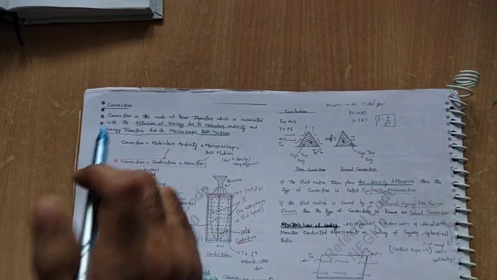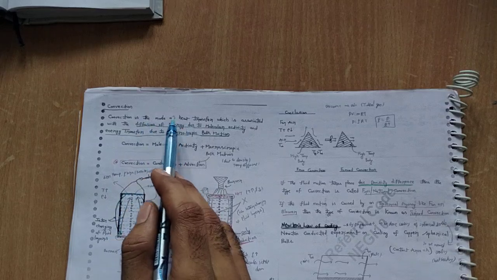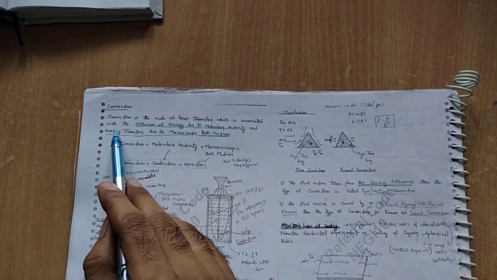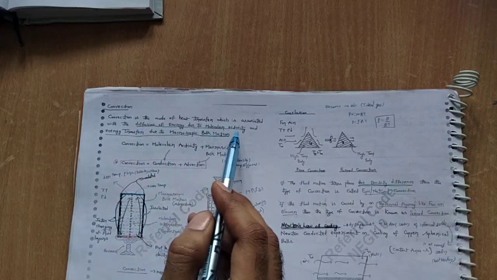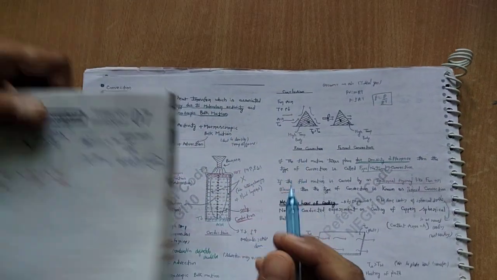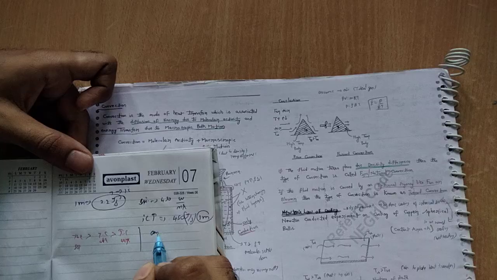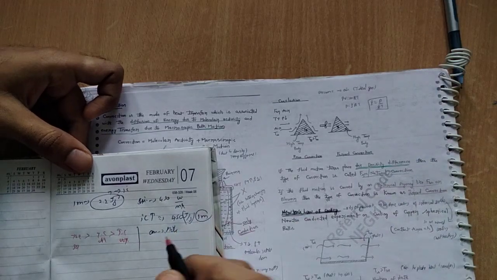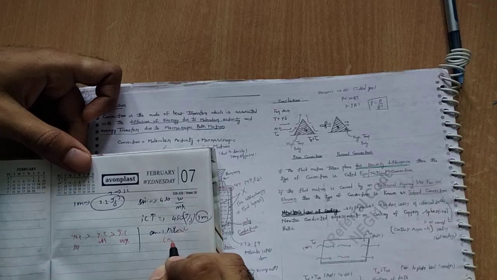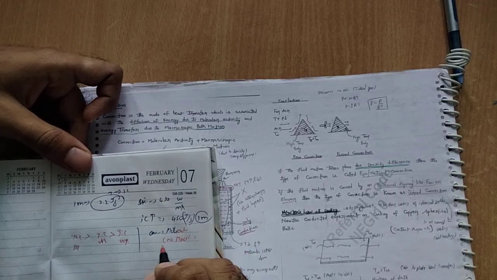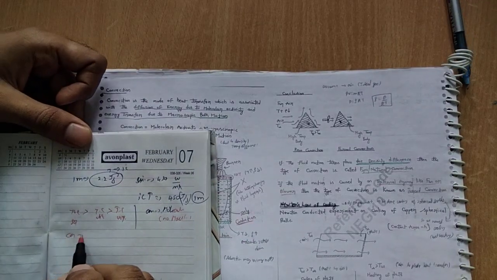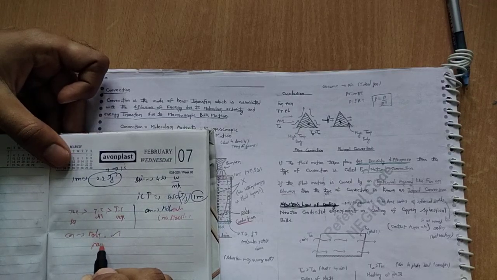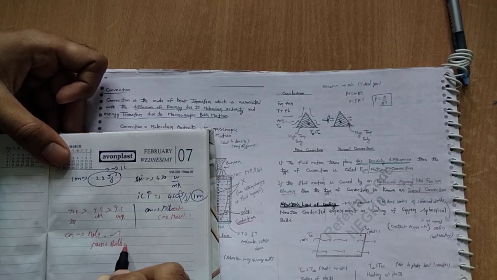So next thing you can see is convection. Until now we have only seen conduction. Convection is a mode of heat transfer which is associated with the diffusion of energy due to molecular activity and energy transfer. In conduction, only molecular activity is there, with no macroscopic bulk motion. But in convection, molecular activity and molecular transfer occur, as well as macroscopic bulk motion.